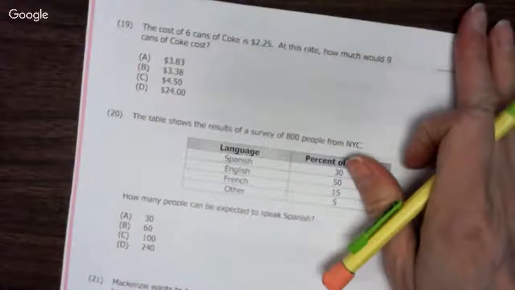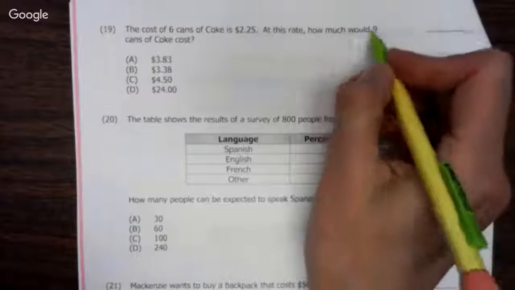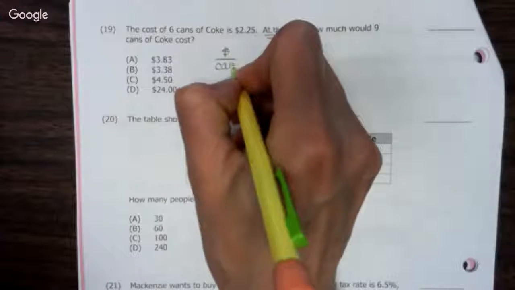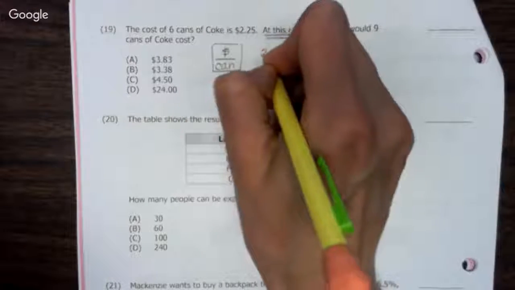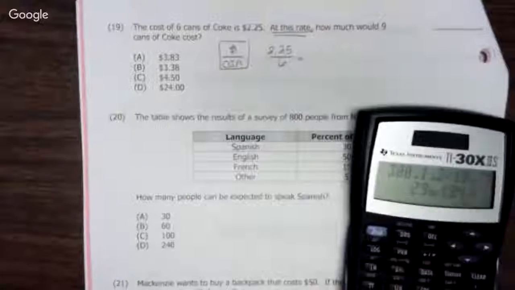All right, moving on. Number 19. The cost of 6 cans of Coke is $2.25. At this rate, how many would 9 cost? So we're talking about rate again, dollars per can. So I know that it's $2.25 for 6 cans. So I'm going to figure out how much it is per can.